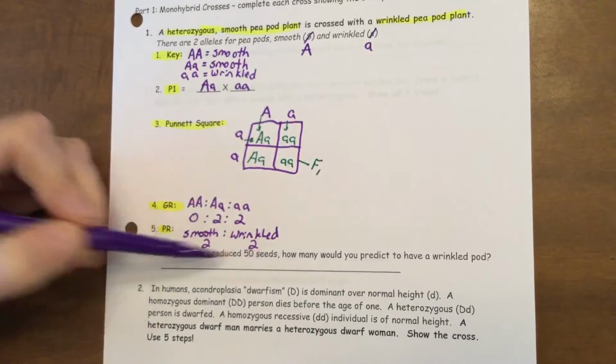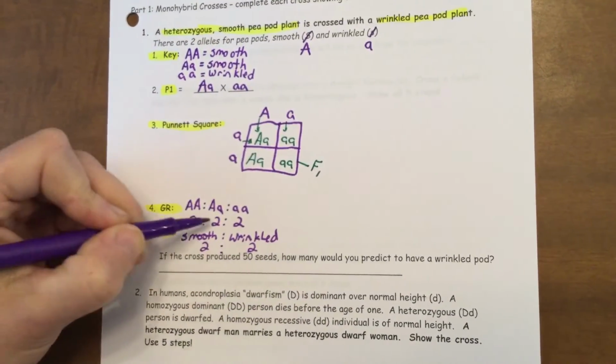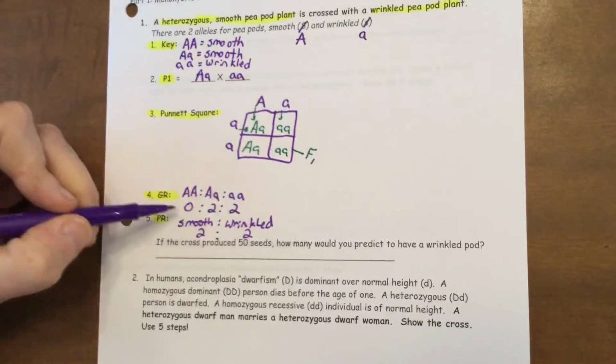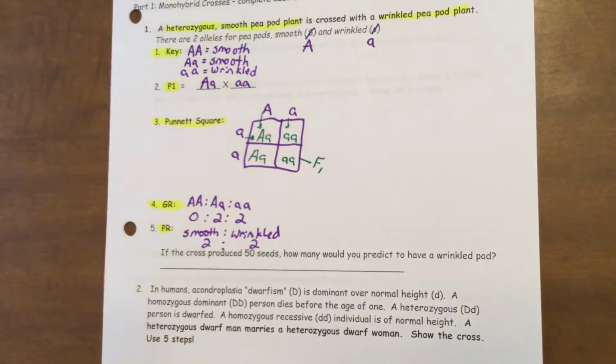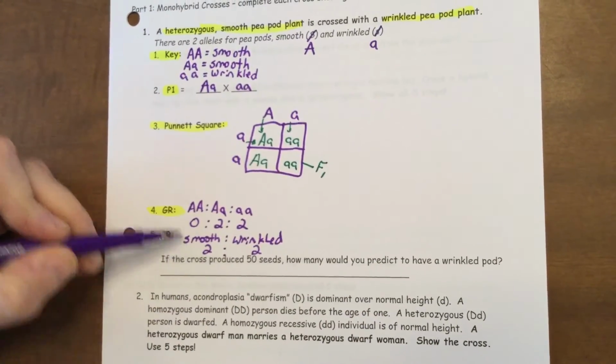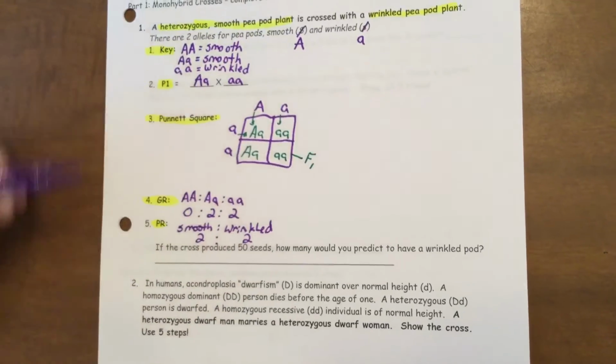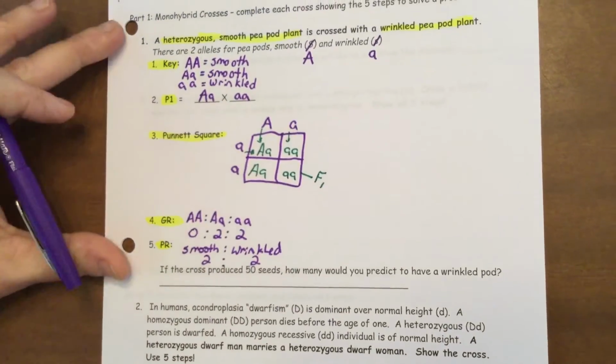Could I go through and reduce it? Absolutely. So you could say I have a 1-to-1 ratio. You could reduce your genotype too and say 0, 1-to-1. Either way works with me, as long as you have that, but make sure everything is written out like this. Make sure that your steps are numbered along the way and all your information is there. So that is your regular old monohybrid cross, one trait at a time.